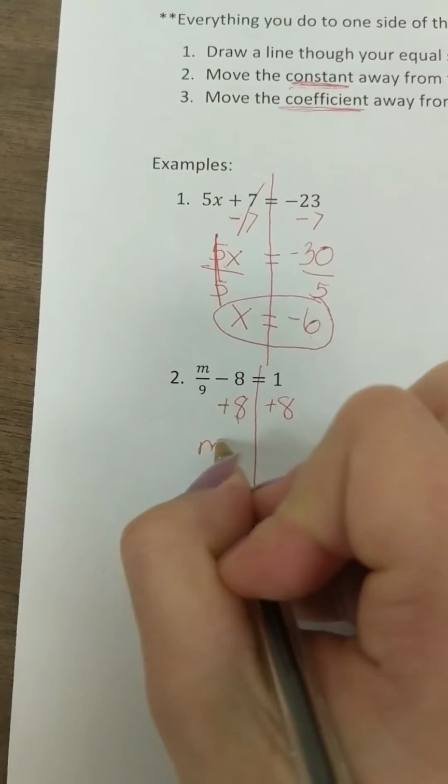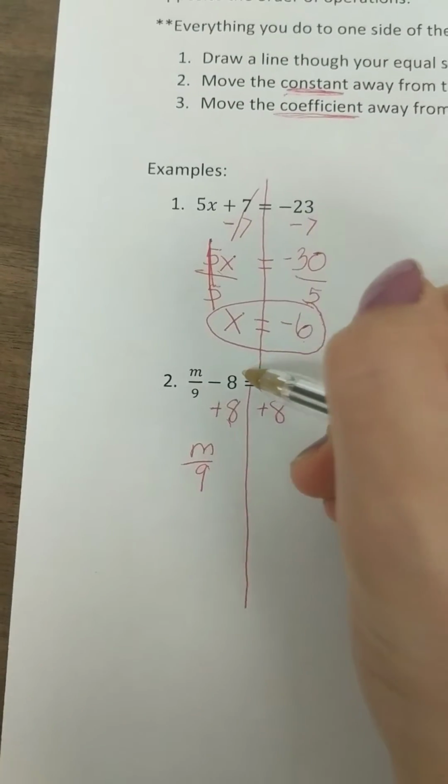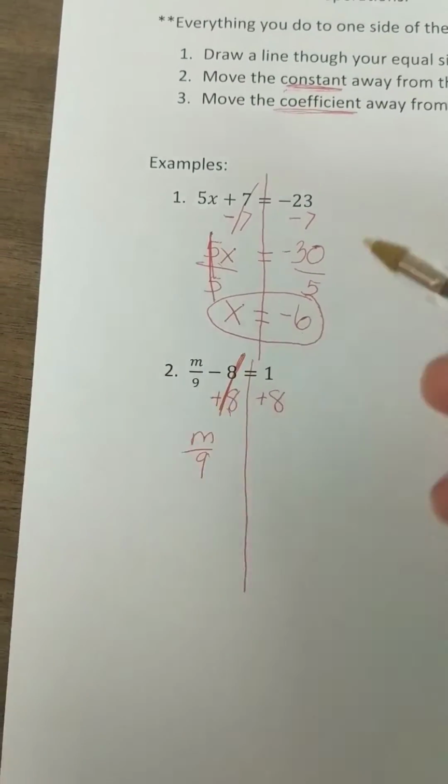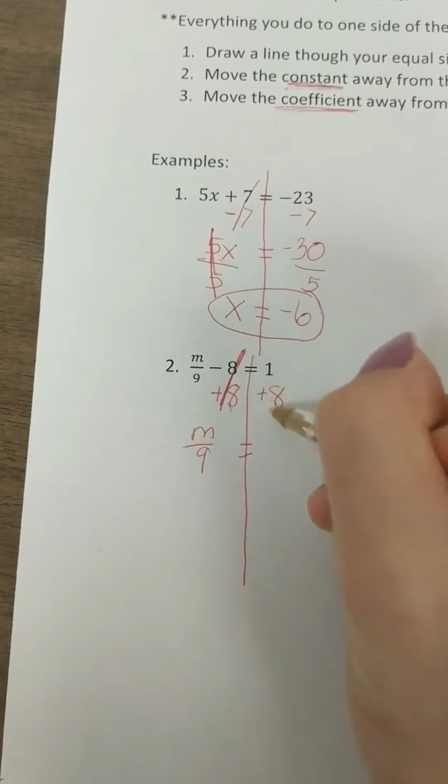Leaves me with m divided by 9. Minus 8 and plus 8 is 0. Equals 1 plus 8 is 9.